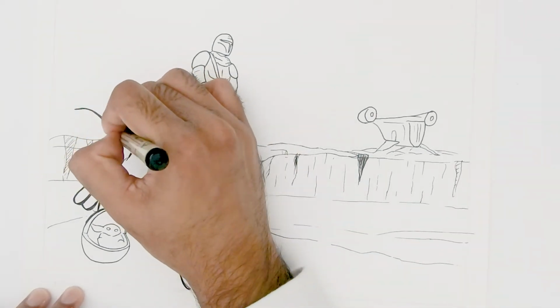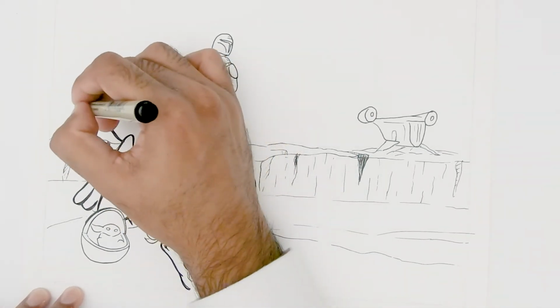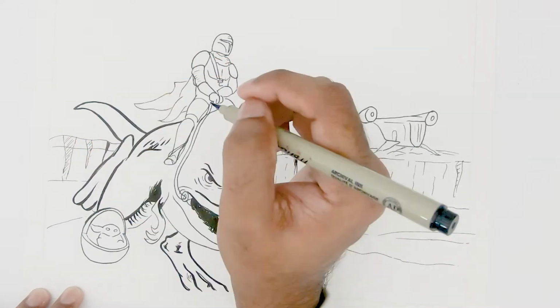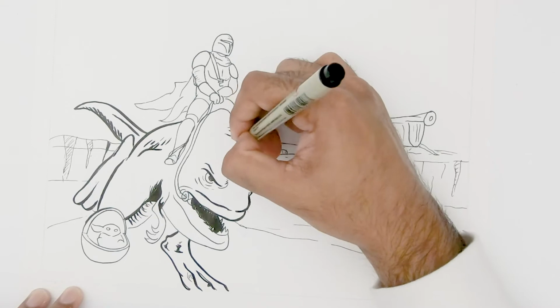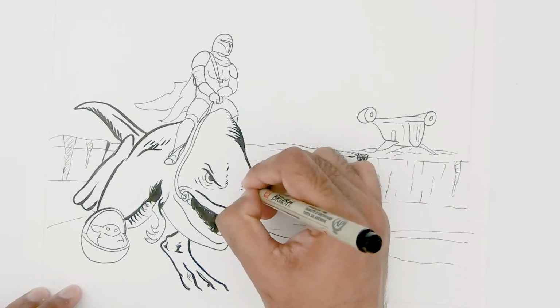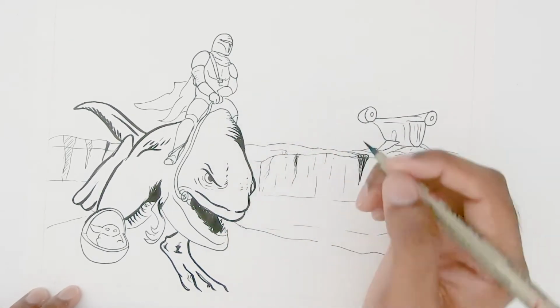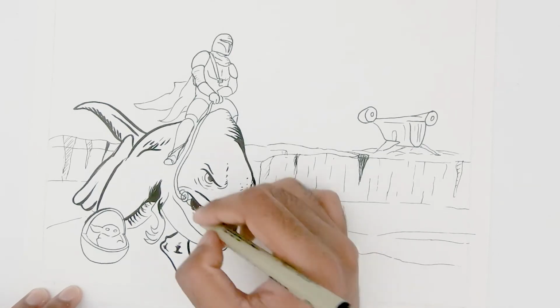Oops, I forgot the tail. I think I'm just gonna freehand it. Small details like this kind of exaggerate the expression of the character you're drawing.